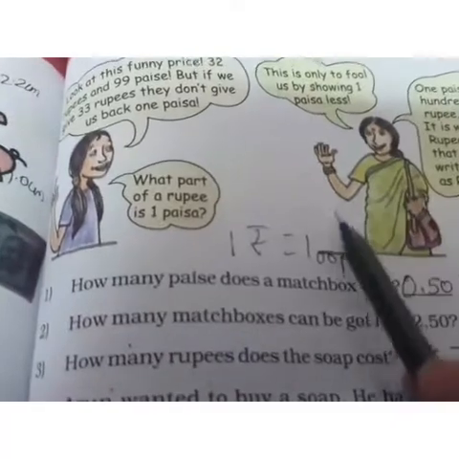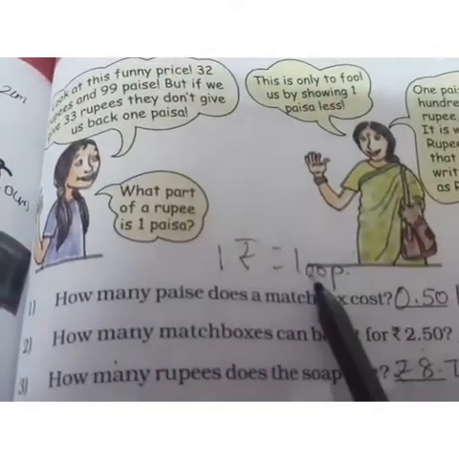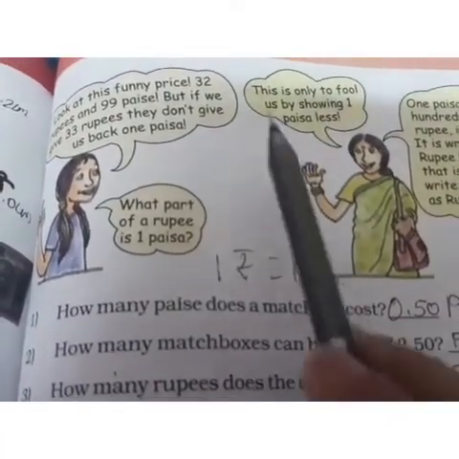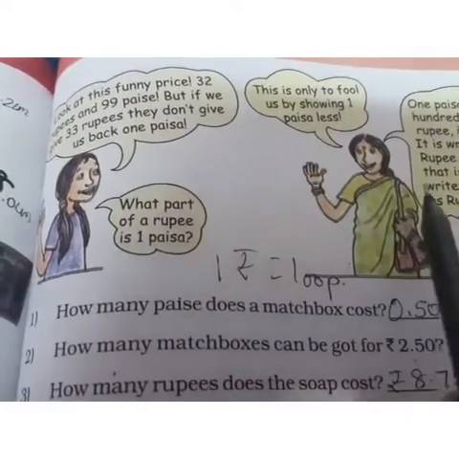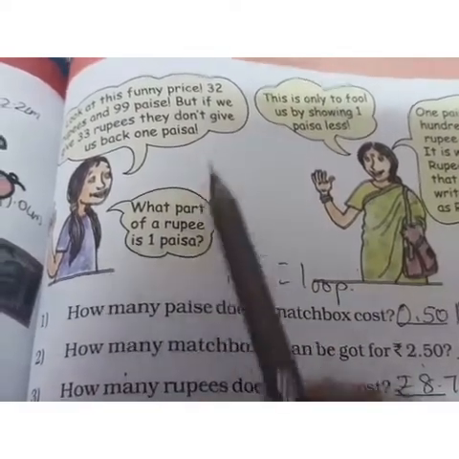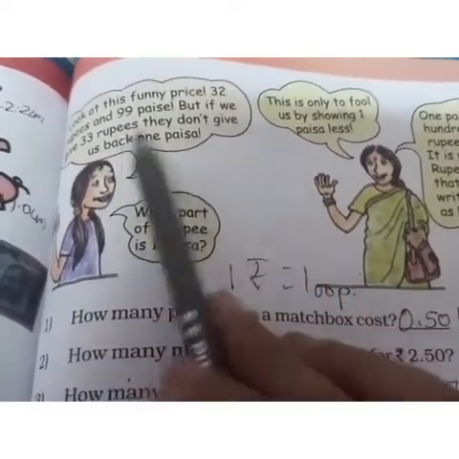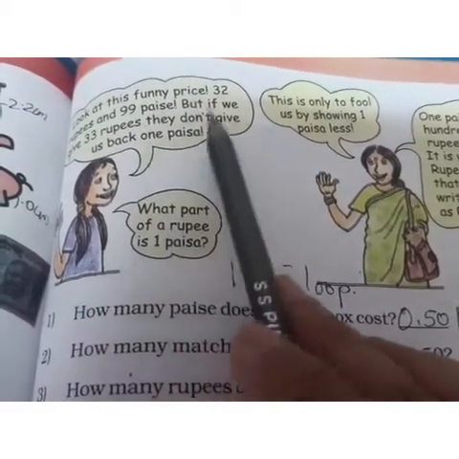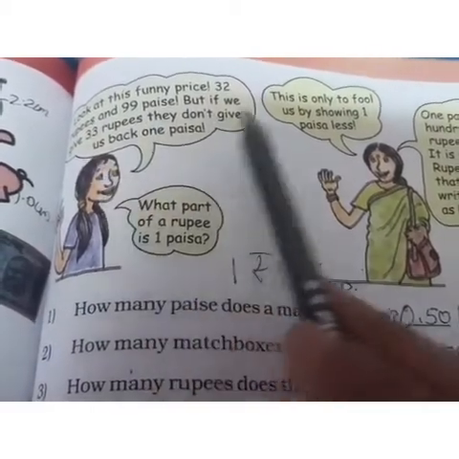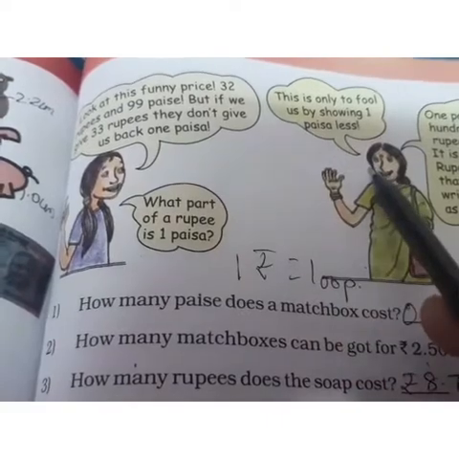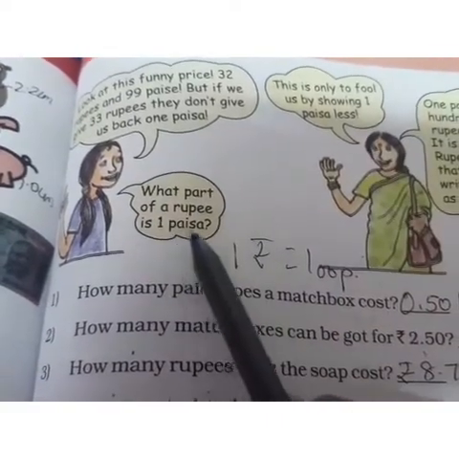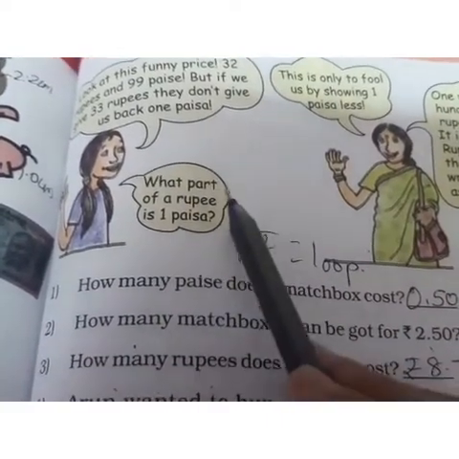That means how many paisa are there in 1 rupee? 100 paisa. So these two girls are talking about this lady, and the girl is saying that it is 32 rupees and 99 paisa. But if we give 33 rupees, they are not going to return 1 paisa. So what is the value of that 1 paisa in a rupee?